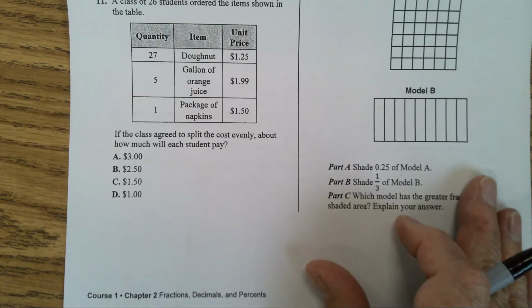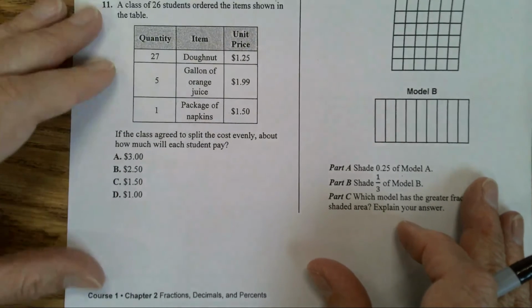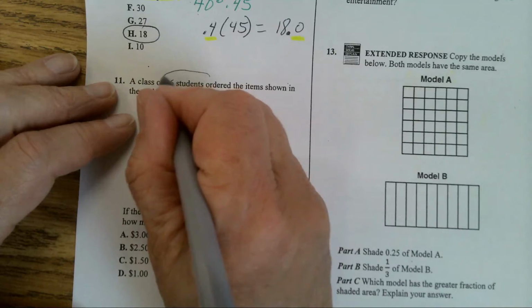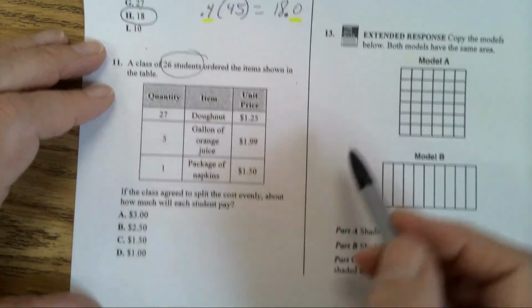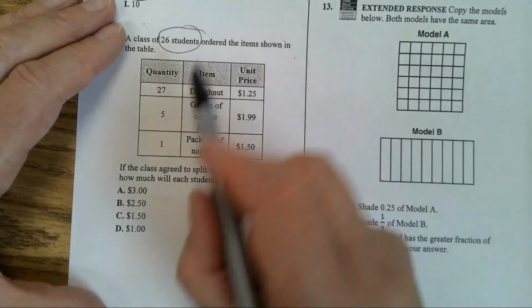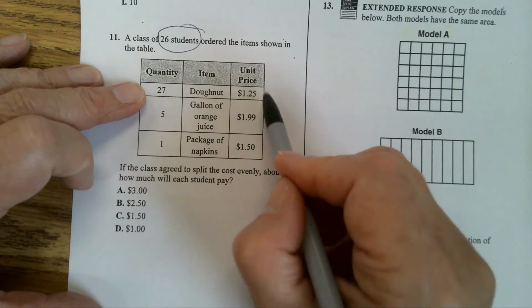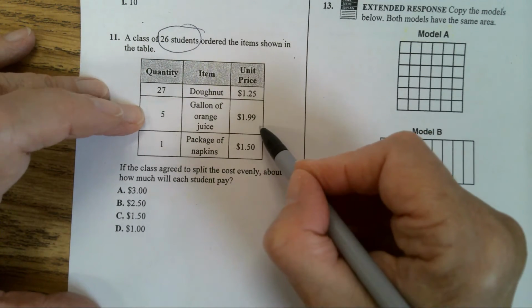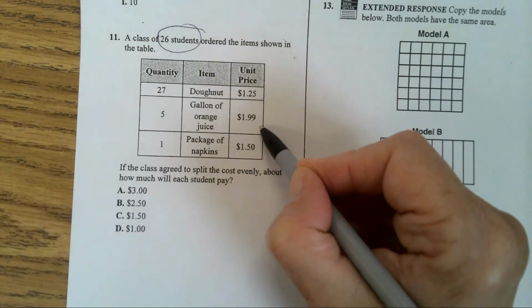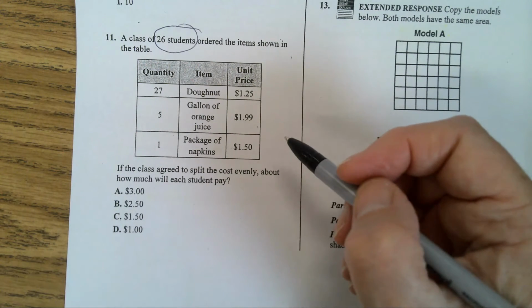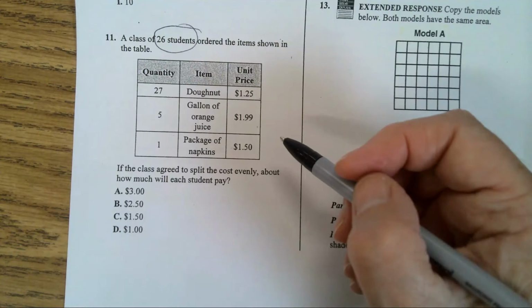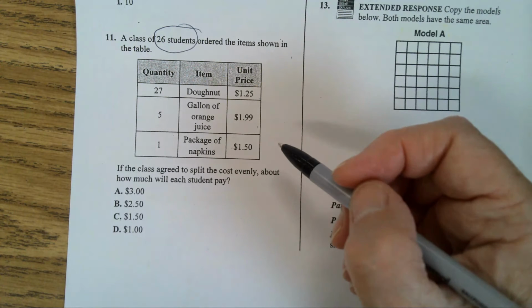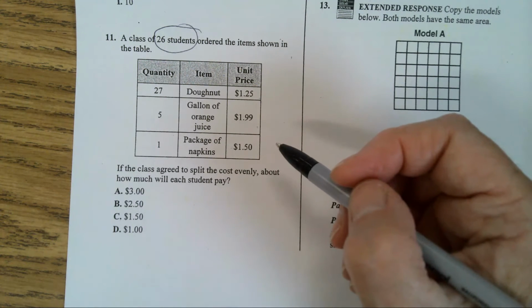You have to do several things to get the answer. There are 26 students, and they're getting ready for this event. 27 donuts at $1.25, 5 gallons of juice at $1.99, and 1 package of napkins. Now, normally in something like this, they let you use a calculator, but you have to tell them how you get the answer. You have to write it or type it down.